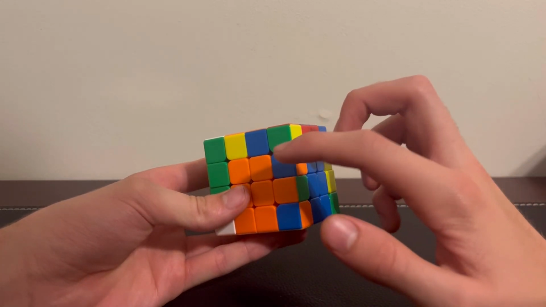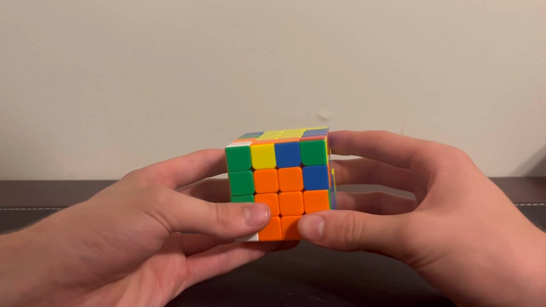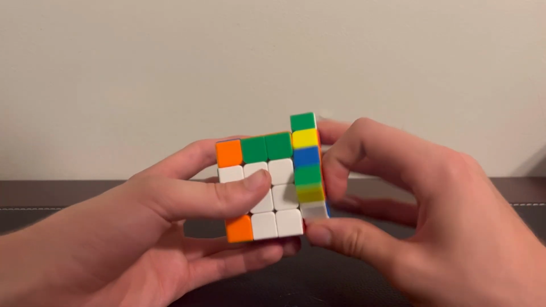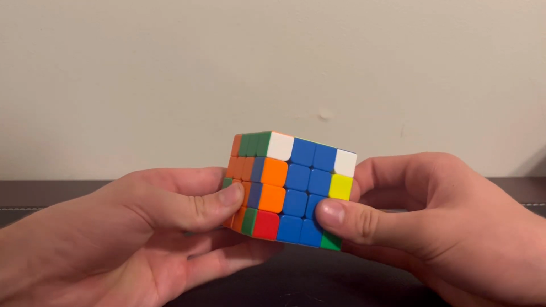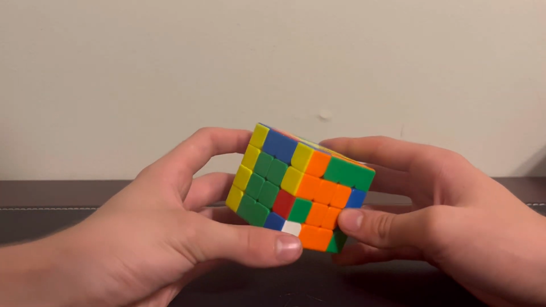So I would notice that this is blue-orange, and I notice that this is blue-orange, so when I slice to solve this edge, I would insert the blue-orange like this, so when I slice back, it gets solved. And now we just have last two edges.